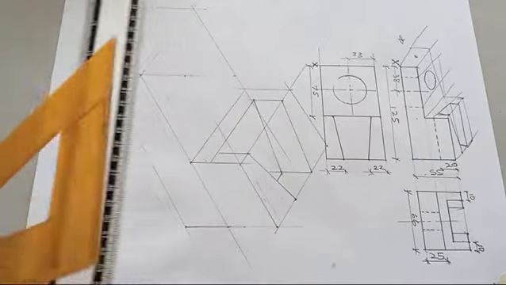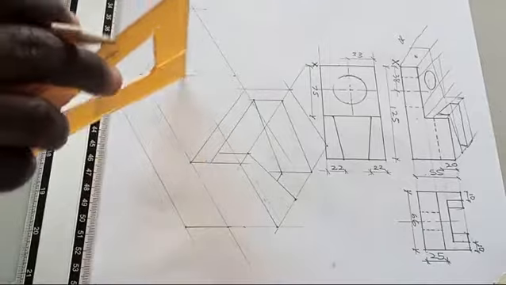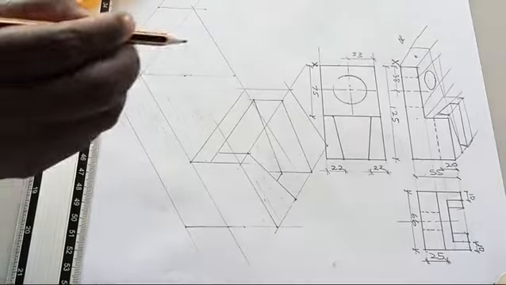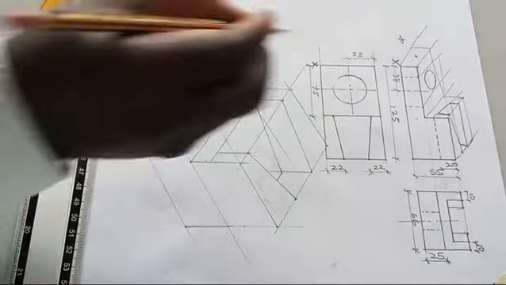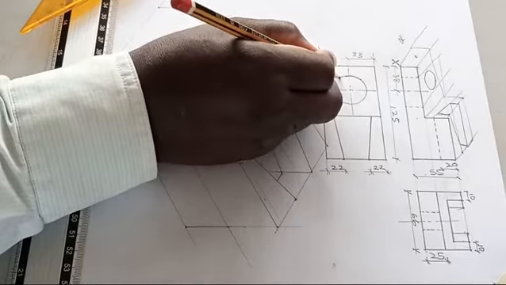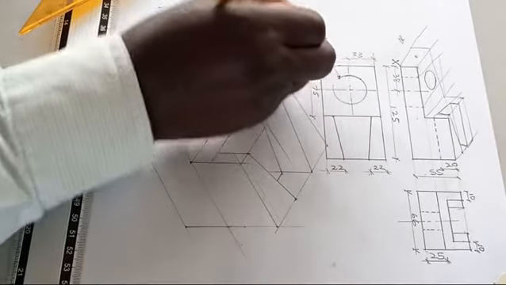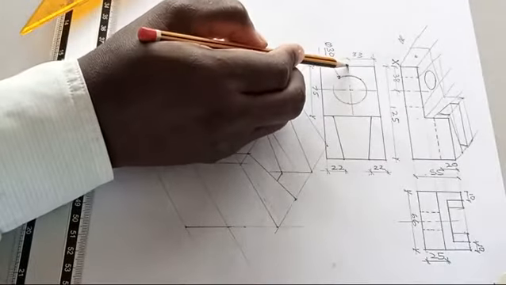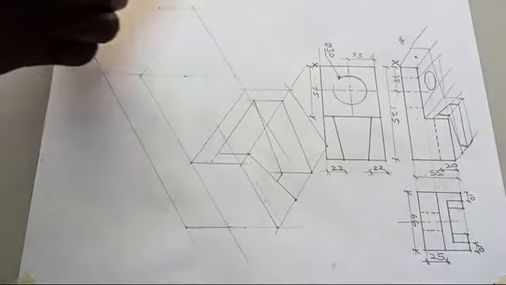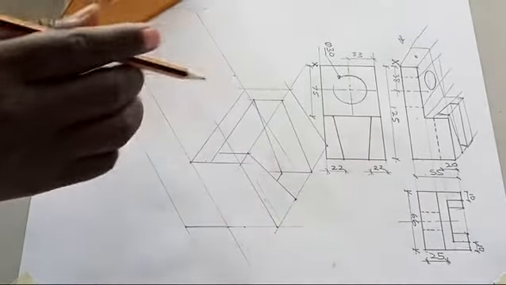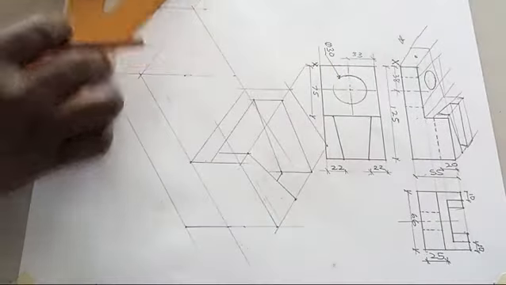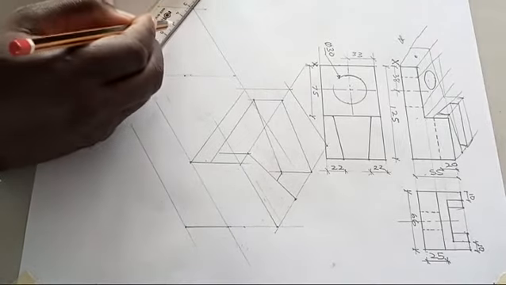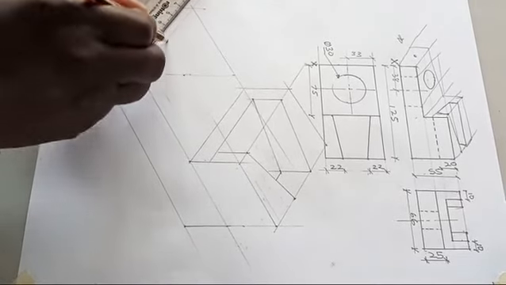So now we are left with the circle. The circle is of diameter 30. And from here to this point is 33. It is 33 from this side. Let's measure 33. 1, 2, 3. This is 33.